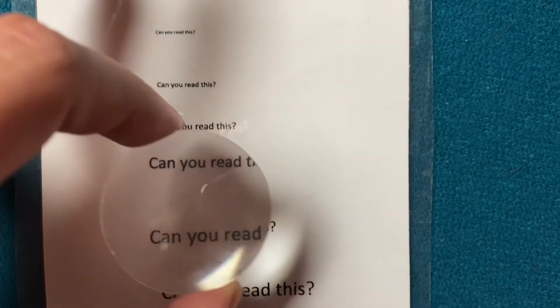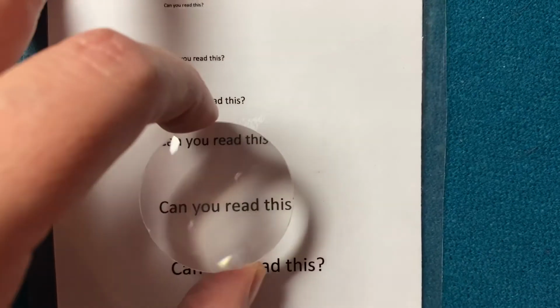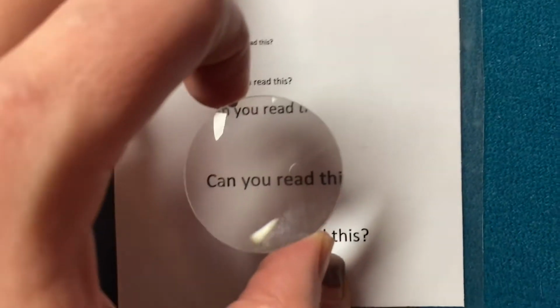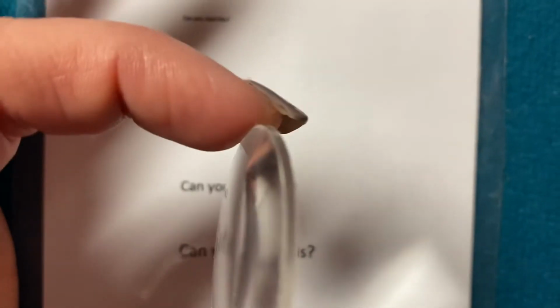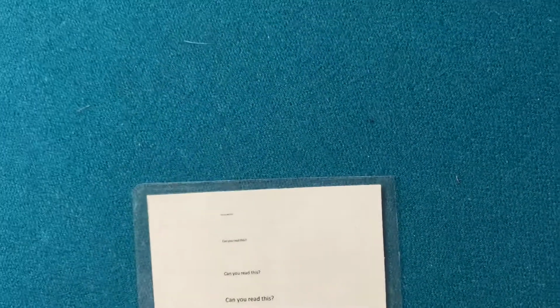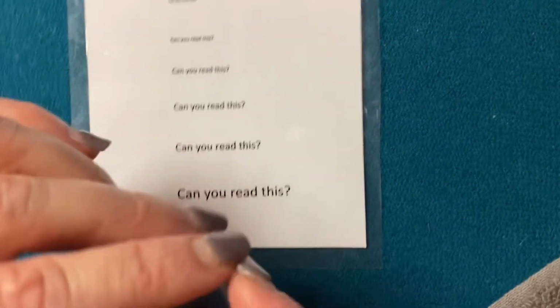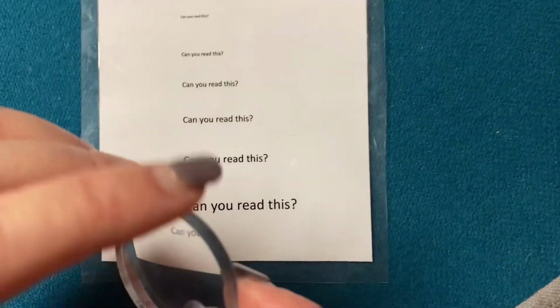There it is before, and there it is now. There it is before, and there it is now. What kind of lens is this again? Convex. Convex makes things appear larger. It bulges out on the side. Where's the other one? Okay. Remember, concave caves in, and you have to get smaller to get inside a cave.